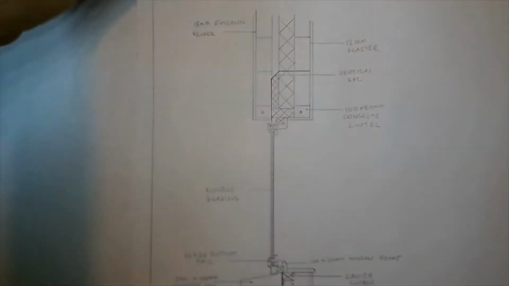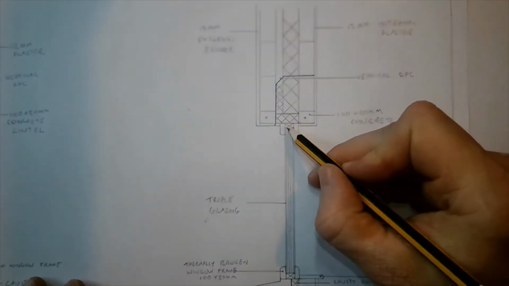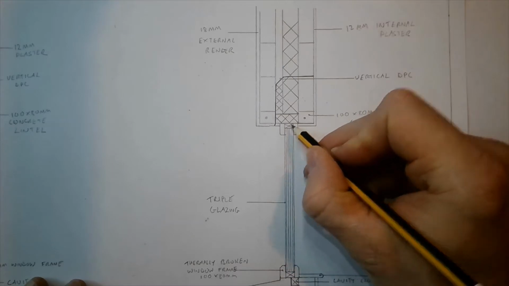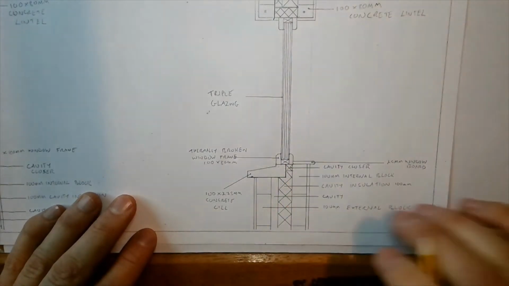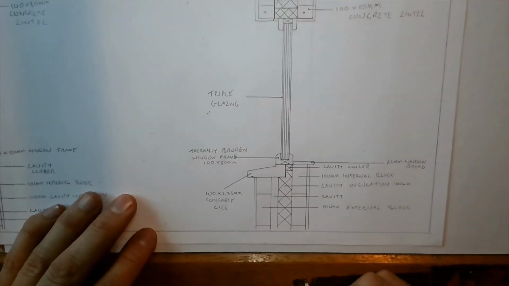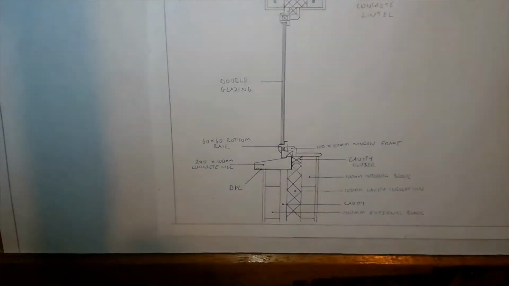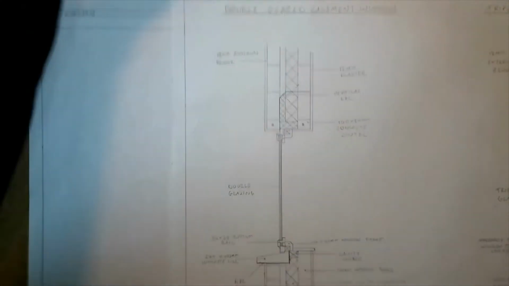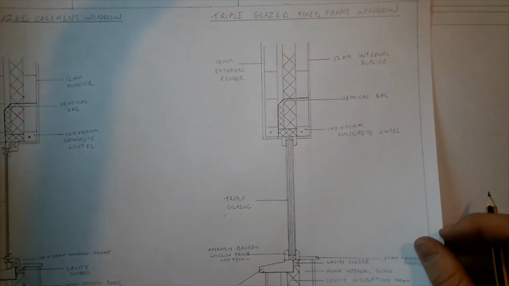Alright, and the fixed frame window is a bit easier. It's simply that there's no casement part that opens out. There's just a fixed frame here, and a fixed frame on the bottom, and you're triple glazing in that. You know, that could be a double glazed fixed frame window. That could be a triple glazed casement window. Just for the drawing details we're going to do, we've got a double glazed casement window, and we're going to do a triple glazed fixed frame window.